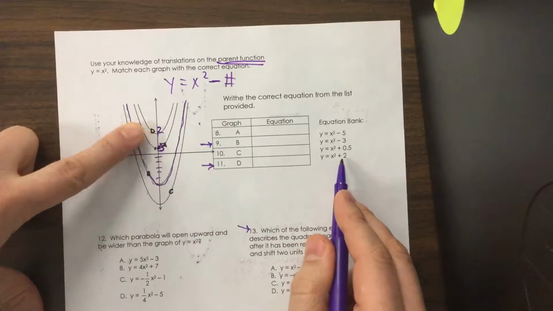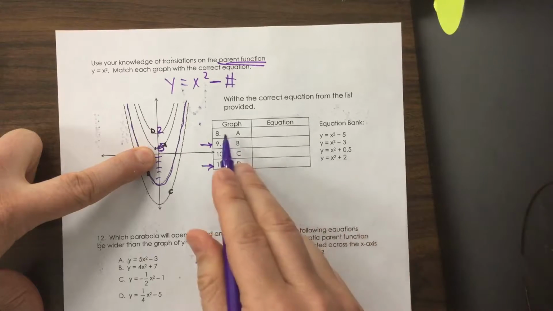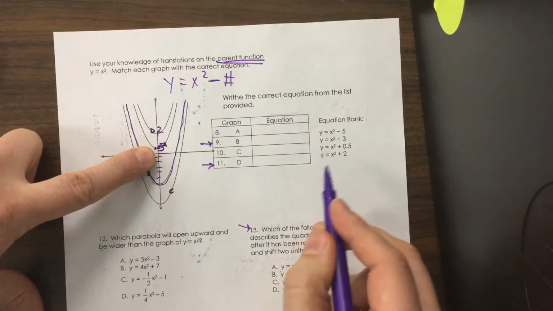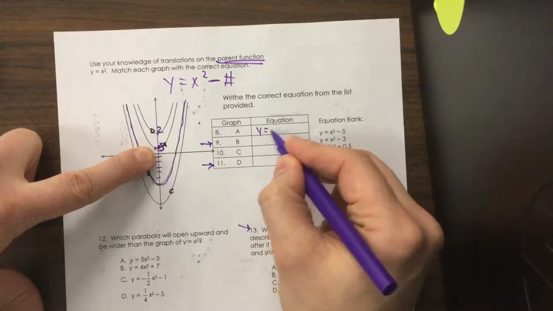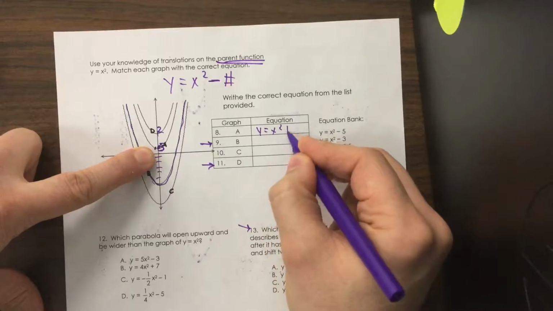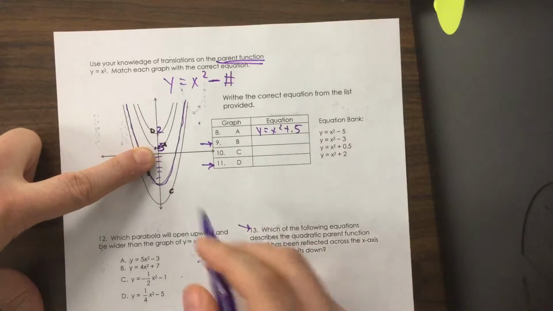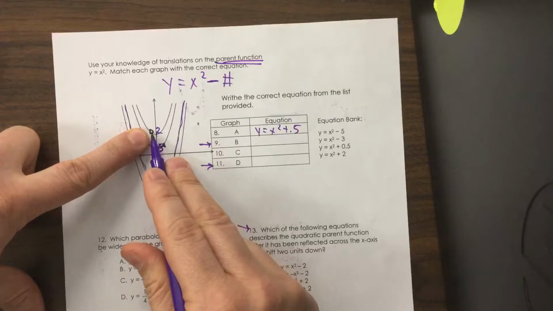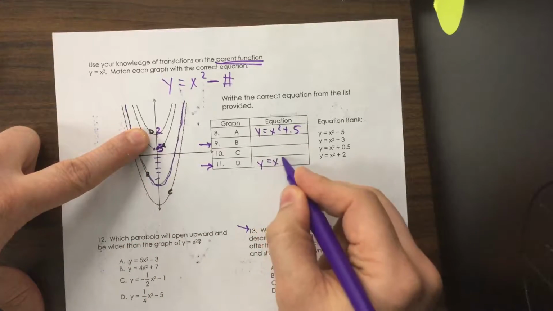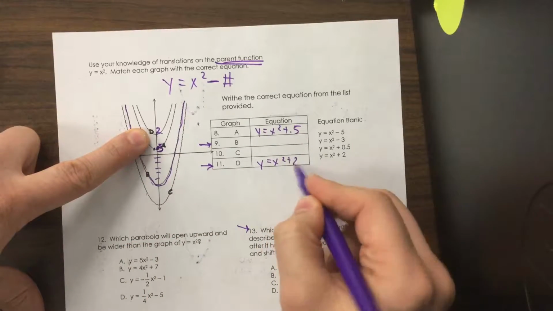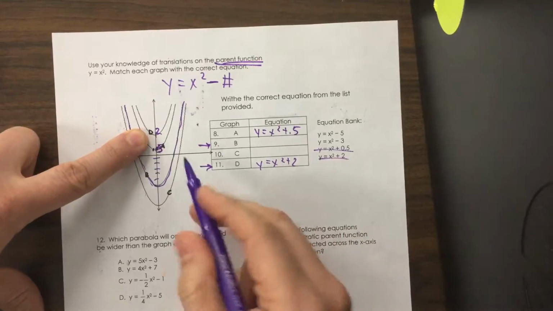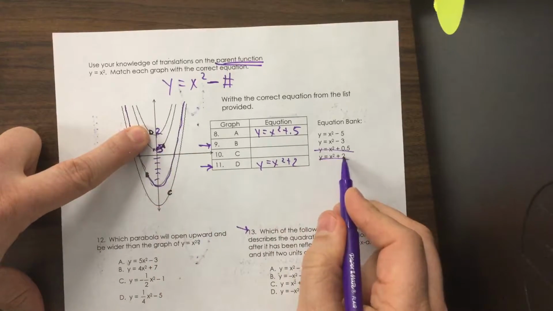So let's go ahead and do all these. A is going to be right here. It's going to be y equals x squared plus 0.5. D right here is going to be y equals x squared plus 2. Because it went up more, it has to be a bigger number right here.